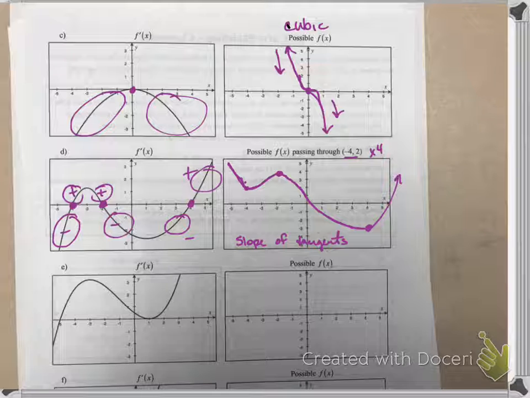Because I messed that one up so badly, I'm going to look at another example with you guys. So let's look at example E. What I notice about E is that the derivative is 0 at 2 places, at -5 and at 1. So example E is going to help me out a few ways.